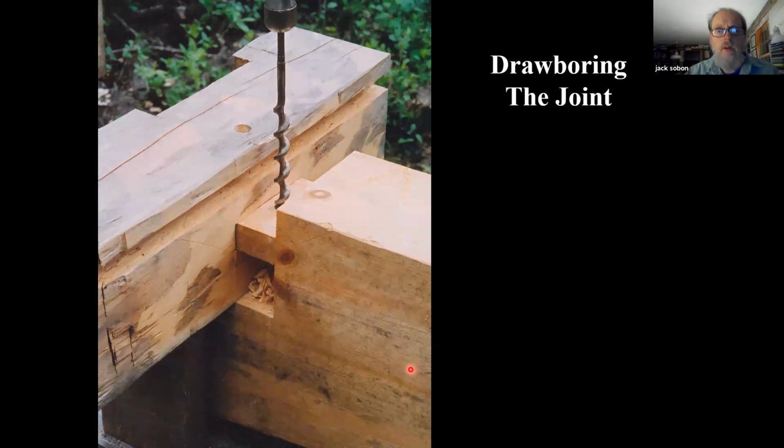The draw boring, or the offsetting of the peg holes, was done by drilling the hole in the mortise before you put the piece on, bringing it together as tight as you can get it, pricking the hole on the tenon using the bit or a scribe, sliding the piece back out a little bit, offsetting the hole closer to the shoulder, and then boring right through the post. So this is draw boring. It's offsetting the peg hole so it pulls the joint tight.